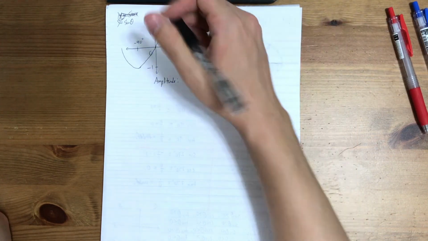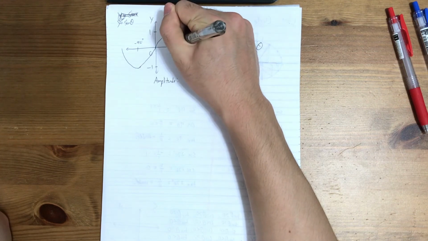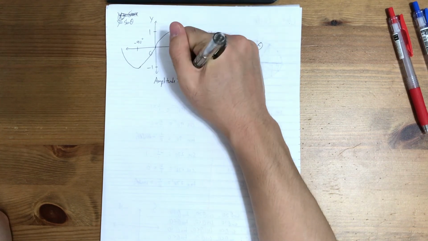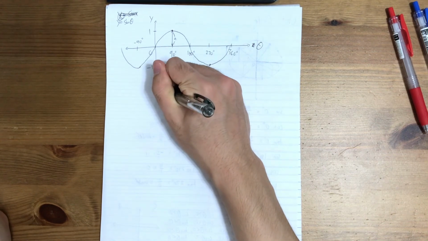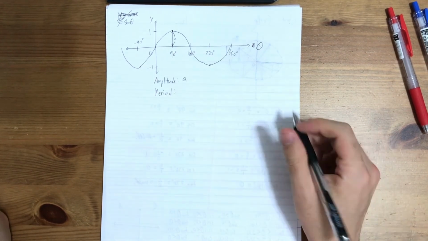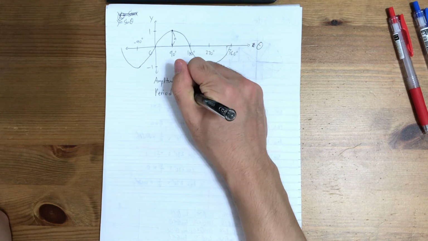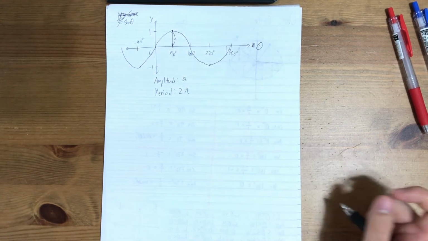Okay, so that's the amplitude A. And what about the period? The period for sine is 2 pi. Okay.